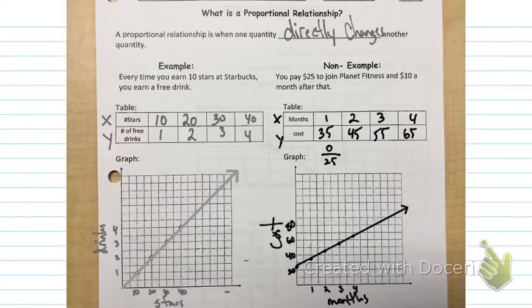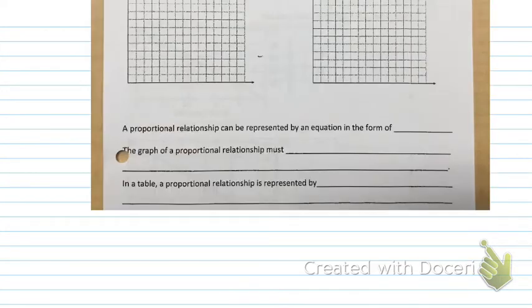Okay. So that's kind of what that means. They're both lines. They both have a constant rate of change, which we'll talk about more next class. But only one of these is proportional. It's the Starbucks one. So let's get the words to match what we're saying.